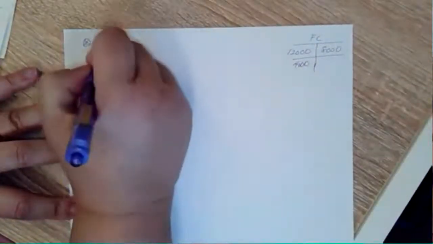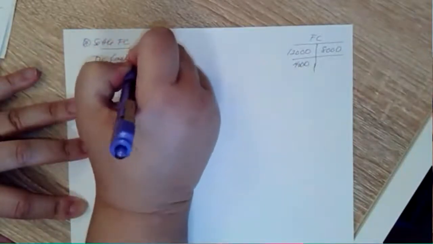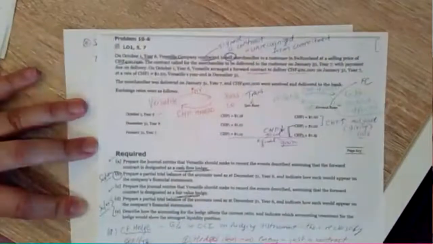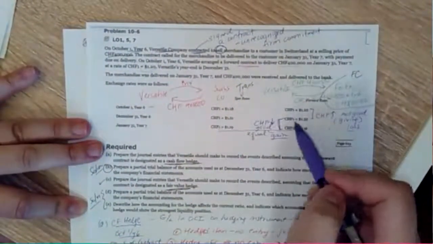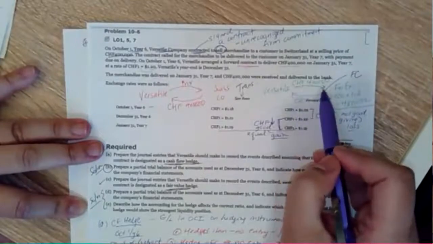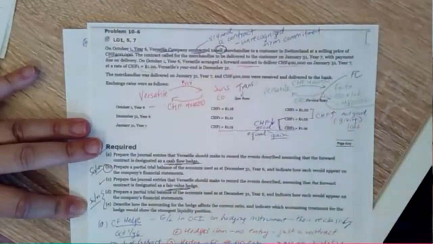So we know we have to close this. We're getting cash. And from our little diagram here, this diagram and understanding is critical. We're giving francs, getting Canadian.